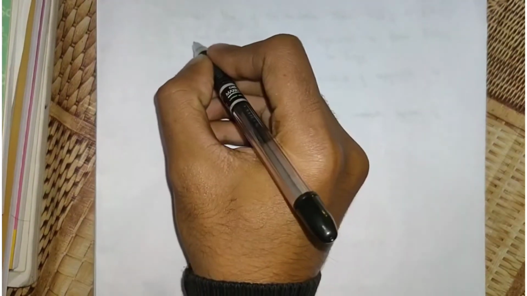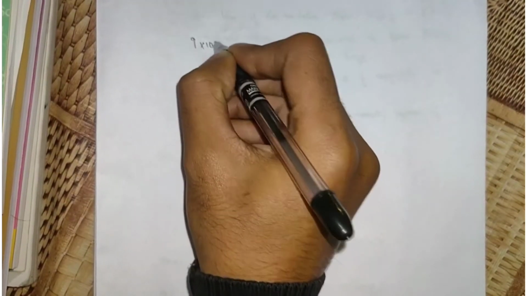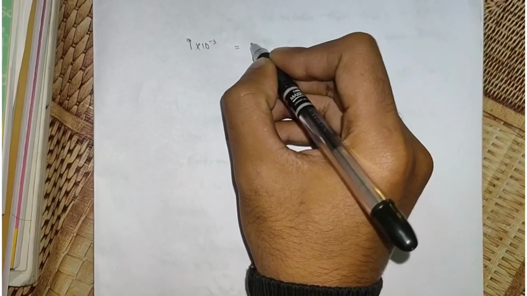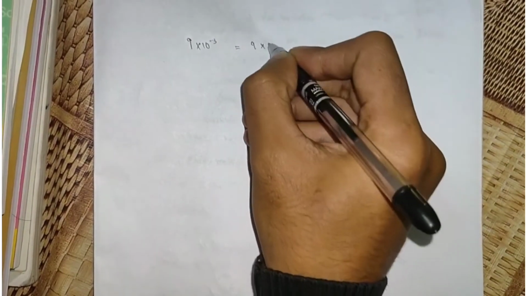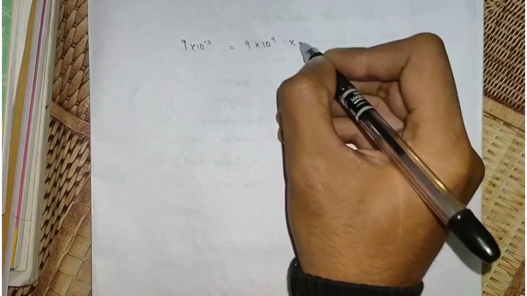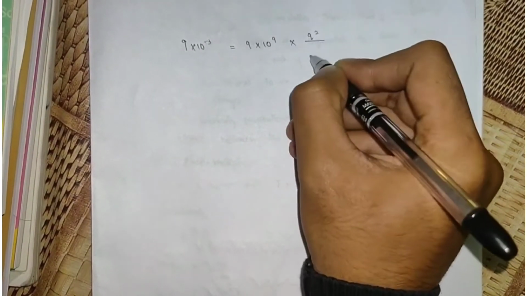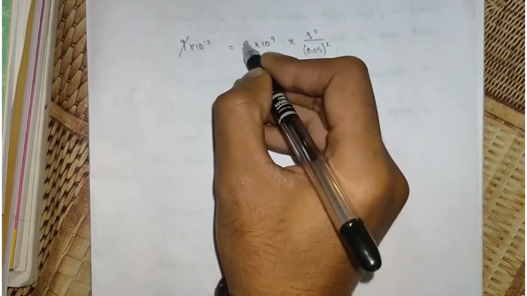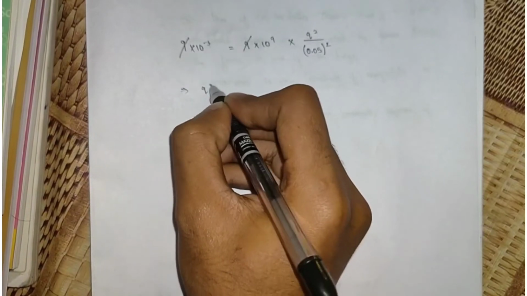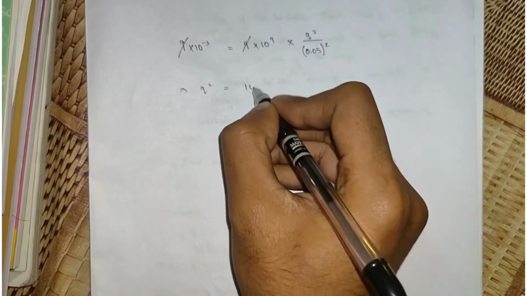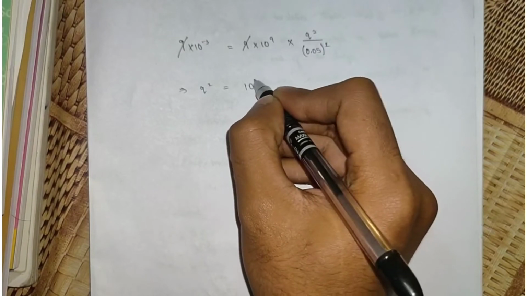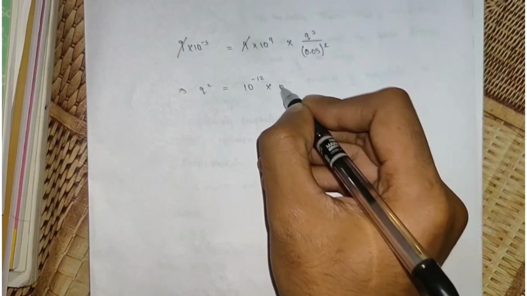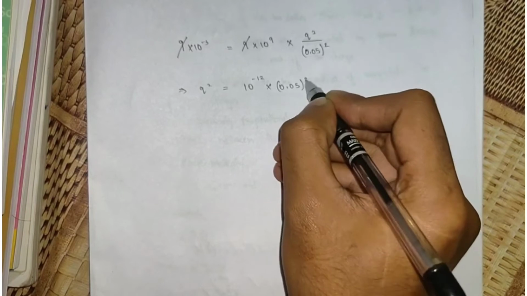Okay, so now putting all the values in our initial equation, we'll have the value of force, 9 into 10 to the power minus 3, equals 1 by 4 pi epsilon naught, which is 9 into 10 to the power 9, into q squared divided by 0.05, which is the distance, squared. So we can easily cancel out this 9 and this 9, and we get q squared equals 10 to the power minus 12 into 0.05 squared.